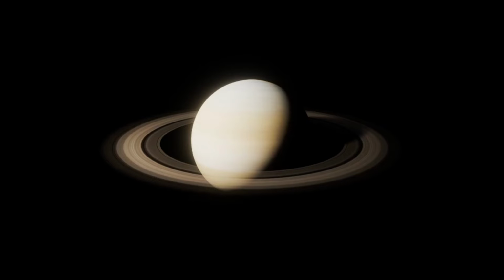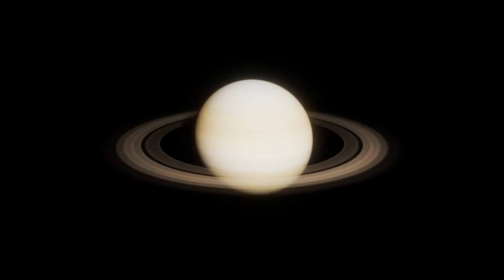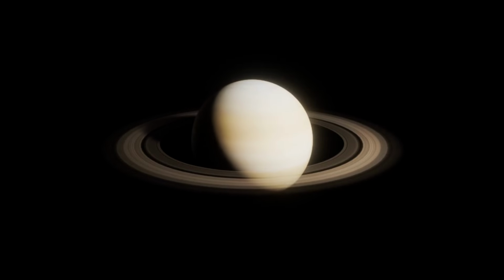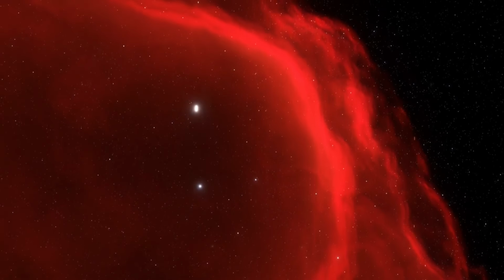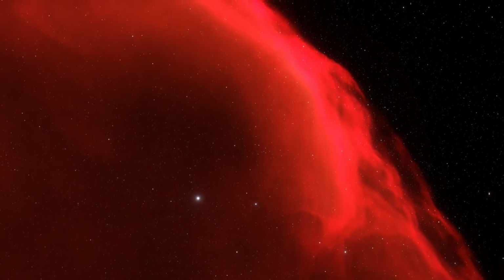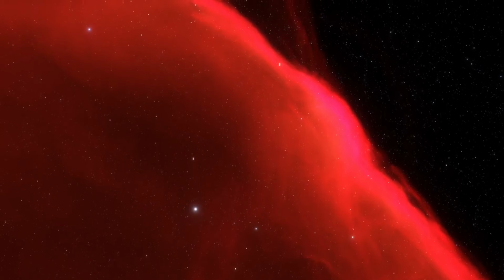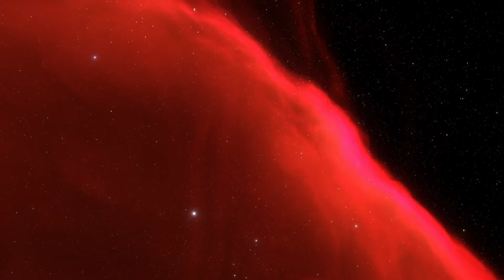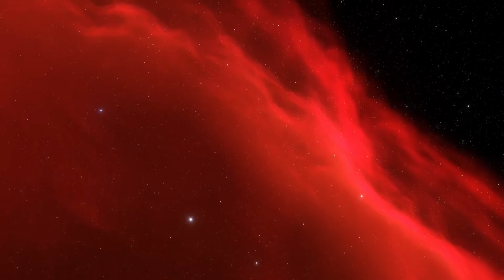The triggers for starburst phases are as varied as they are violent. Galactic collisions, tidal interactions, and even internal gravitational instabilities can funnel vast quantities of cold gas into the central regions of a galaxy, collapsing it under its own weight. When this gas compresses rapidly, it creates the perfect conditions for star formation on a massive scale.